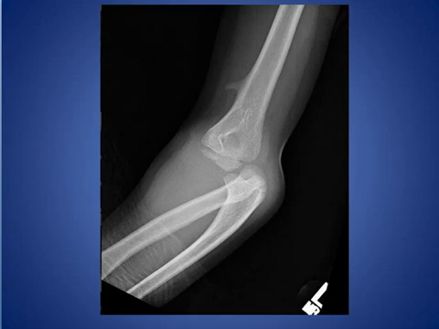Here we have elbow X-ray with a child, 7 years old girl with trauma. We have two things here. We have posterior elbow dislocation. You see the ulna and the radius are posteriorly dislocated in relation to the humerus, and we have also incidental supracondylar spur or process.